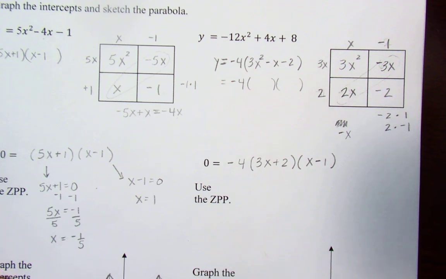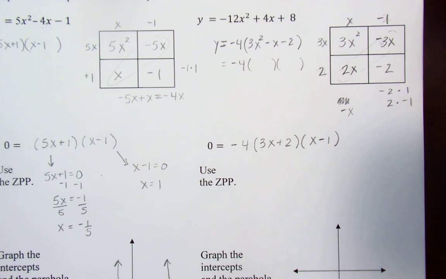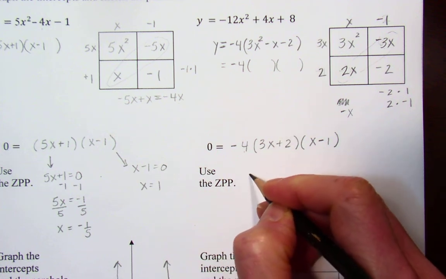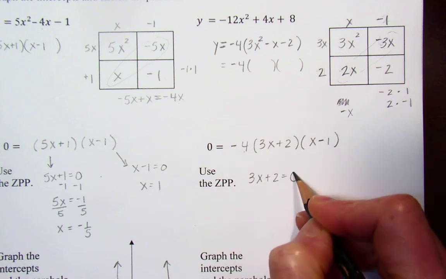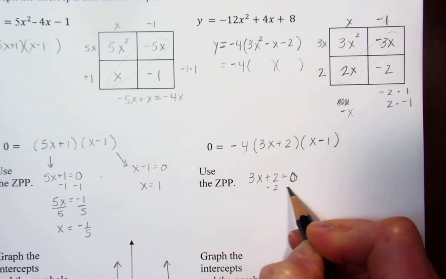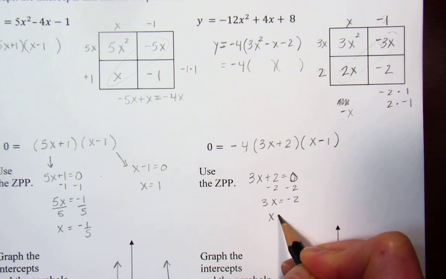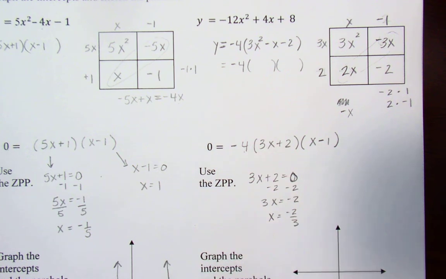Now I have to use my zero product property to figure out what my x-intercepts are. This is a factor, but it doesn't have a variable in it, so I don't have to apply the zero product property to the negative 4. But I do have to apply the zero product property to 3x plus 2, setting that equal to 0, solving for x, so one of my intercepts will be at negative 2/3.